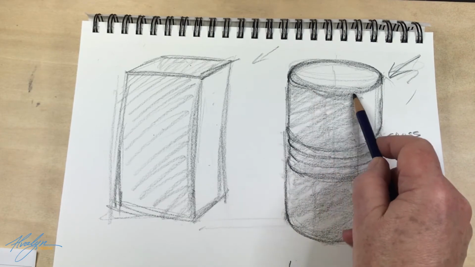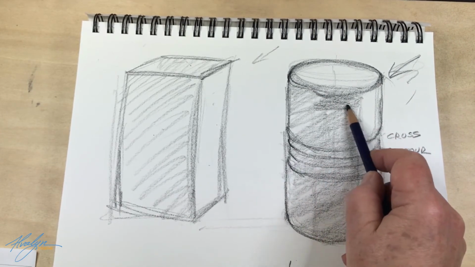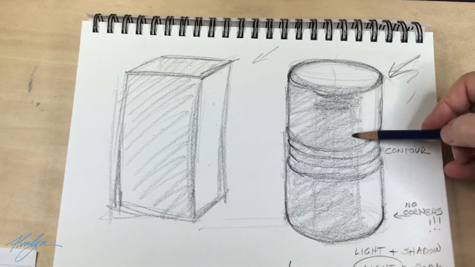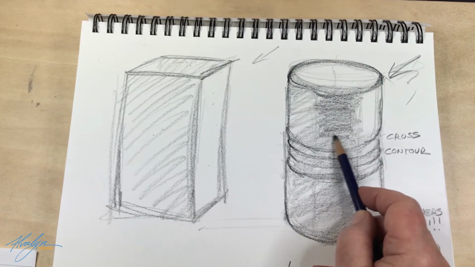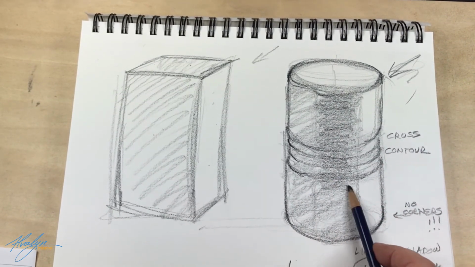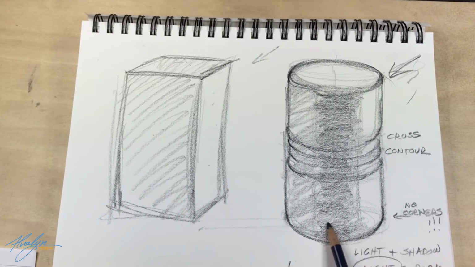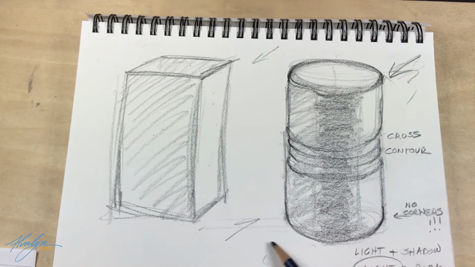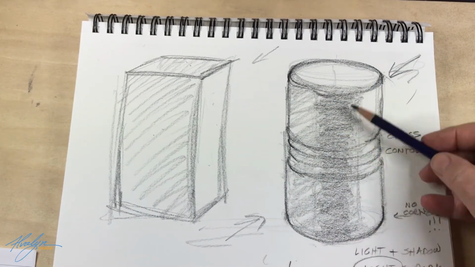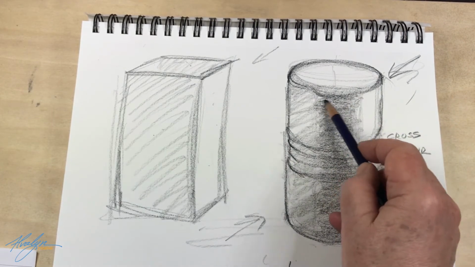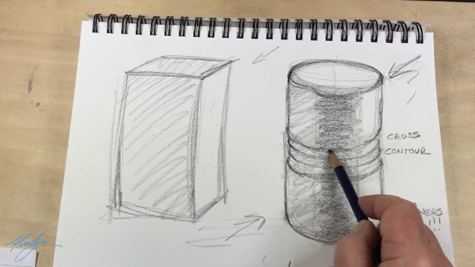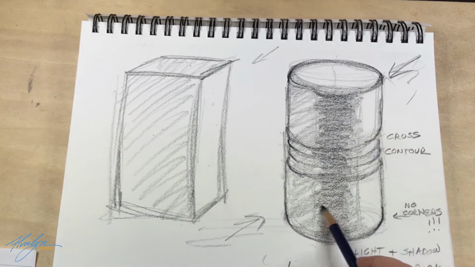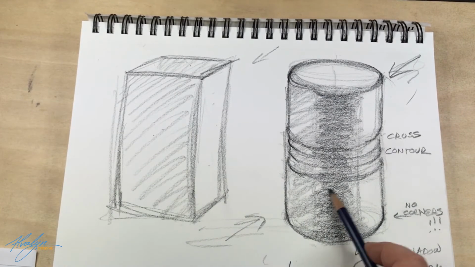And then what I'm going to do is create a darker area in here, because shadows are not all one color. We've got light reflected from the surface over here back into the shadow to lighten it up. So this is called a core shadow, and it'll be the darkest part of the shadow.